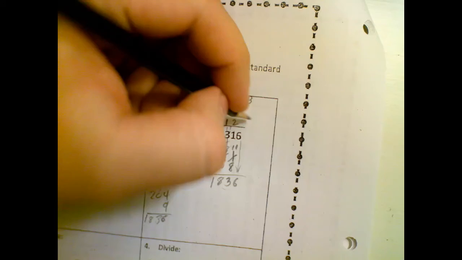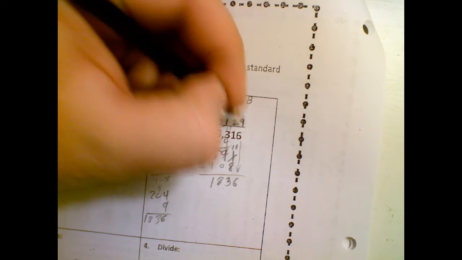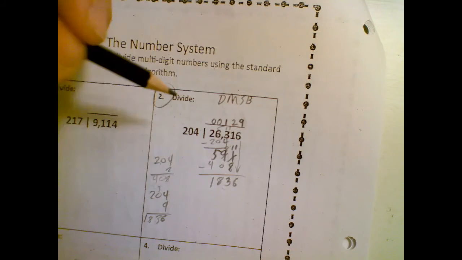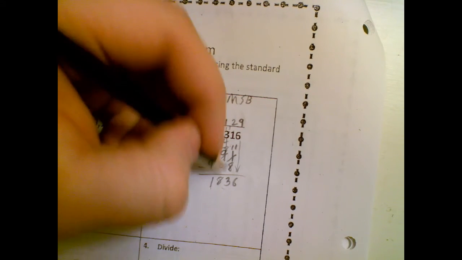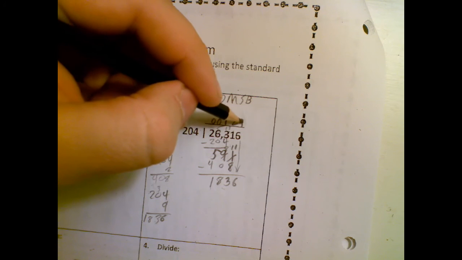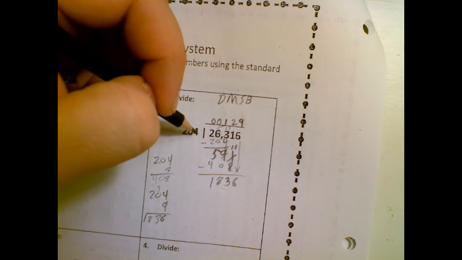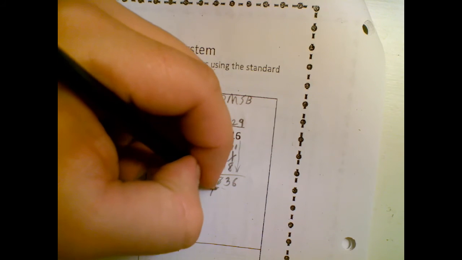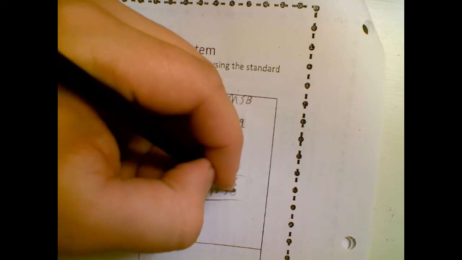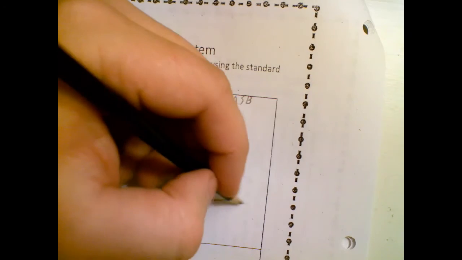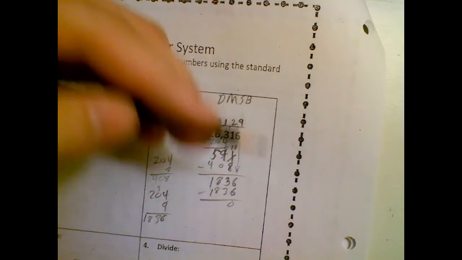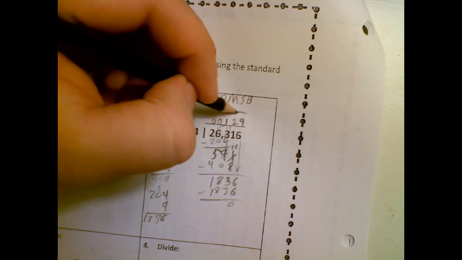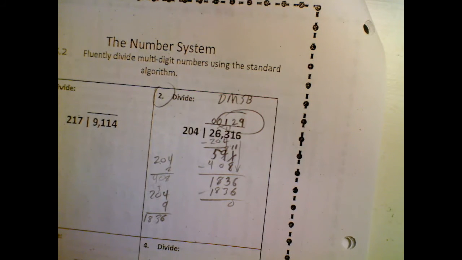So we know that's going to go exactly 9 times. And then we're going to subtract. And we got, so we divided by 9. We're going to multiply by 9 and get 1836. And then we're going to subtract, and we'll get 0. So we know that we're done. So you should have 129 for your answer. Okay?